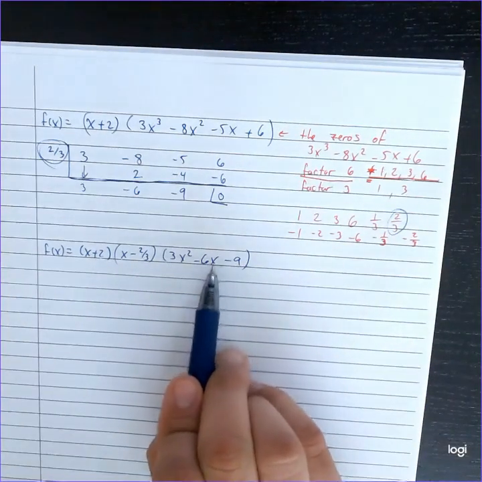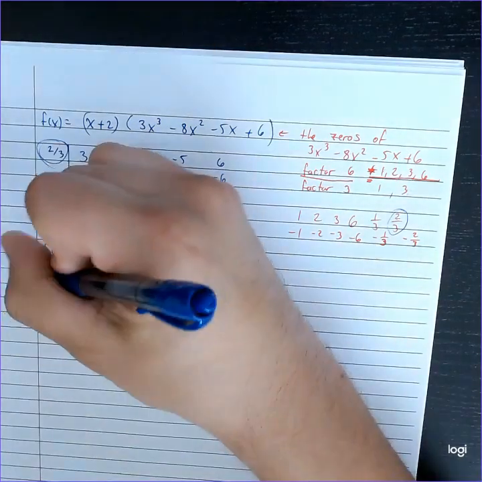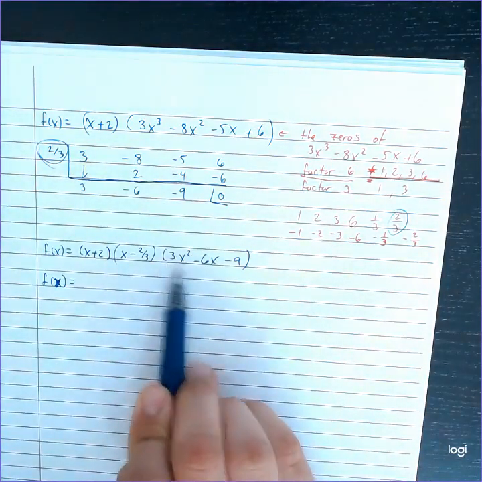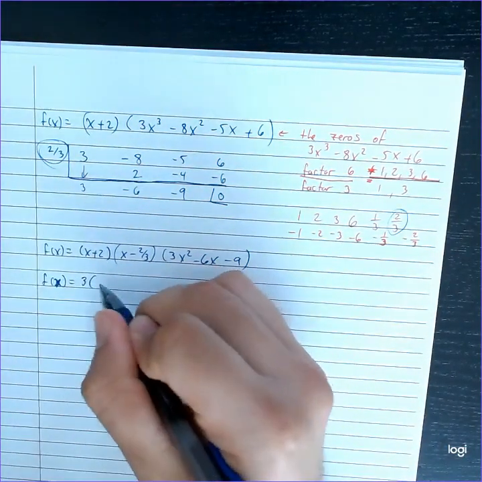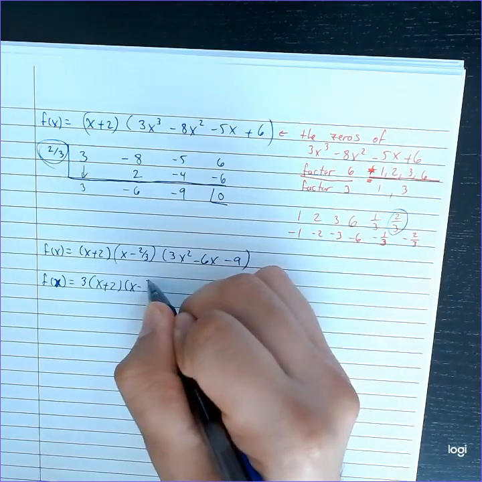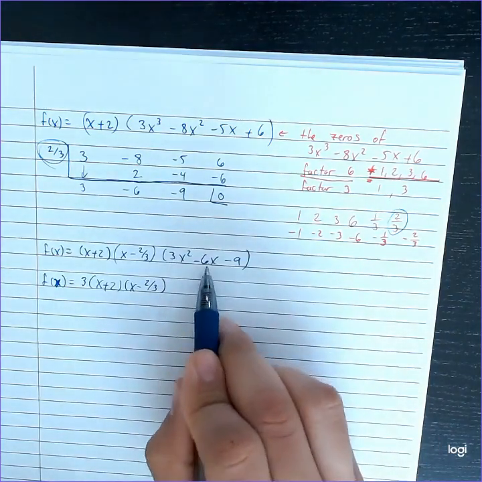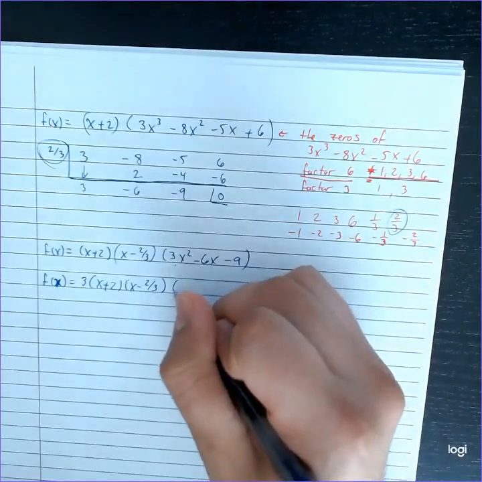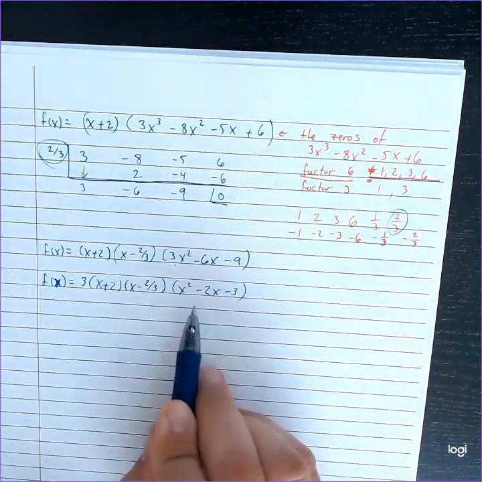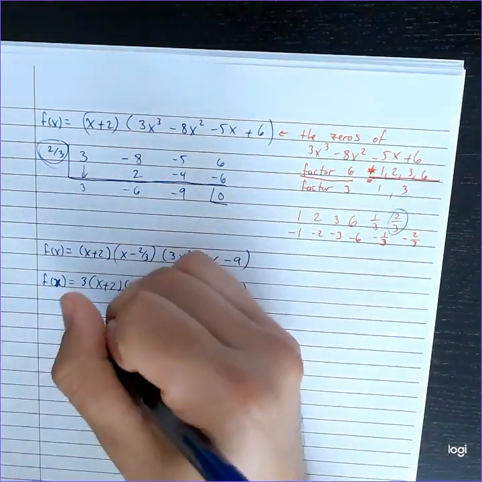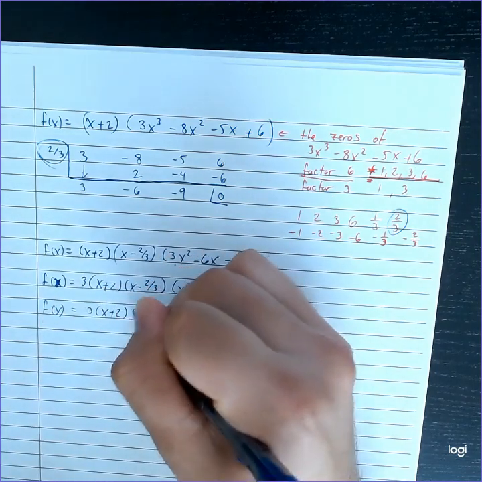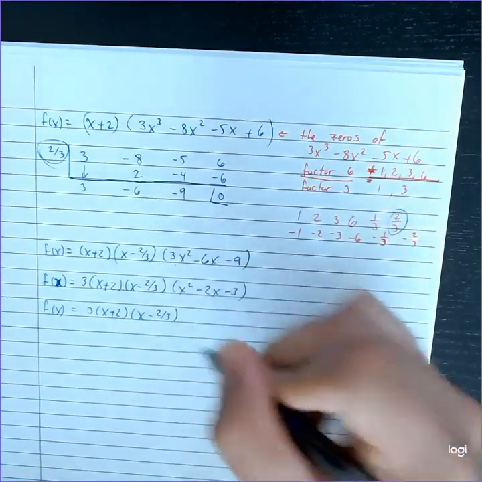Notice right here that all three of these numbers can be divided by the number 3. So let's factor out the number 3. When I factor out the number 3, I'm going to put it all the way in the front, just because that's where I usually put constant factors. I'm leaving that alone. And since I factored out the number 3, each of these gets divided by 3 to give me x squared minus 2x minus 3. And now that can factor out nice and quick, because now f of x equals 3 times x plus 2 times x minus 2/3.